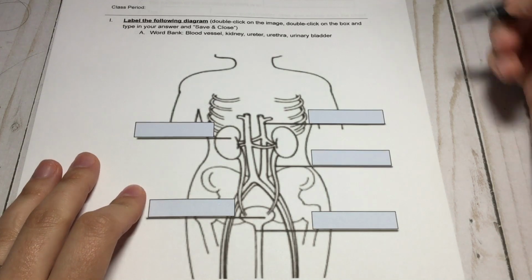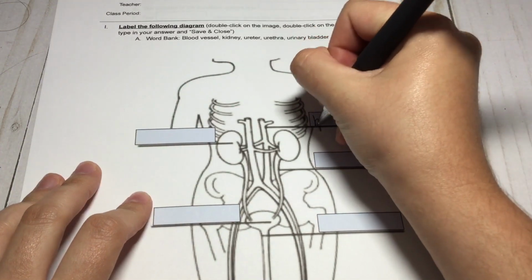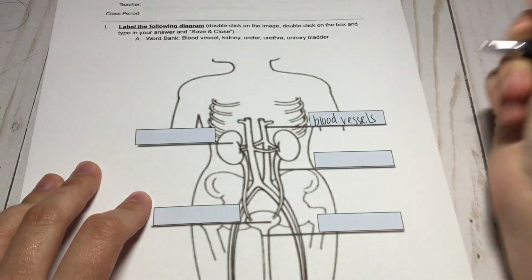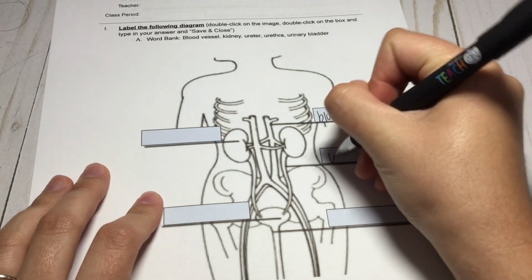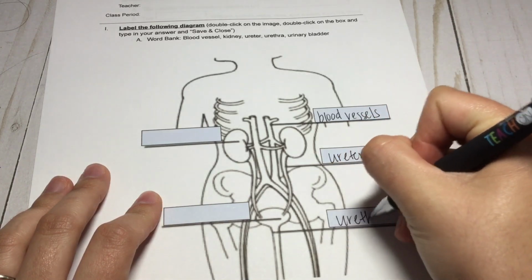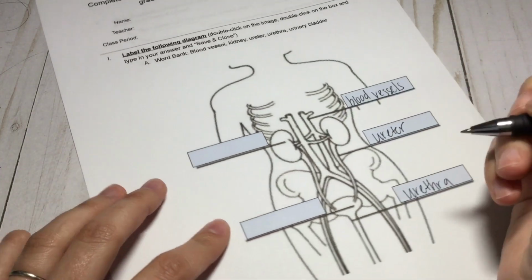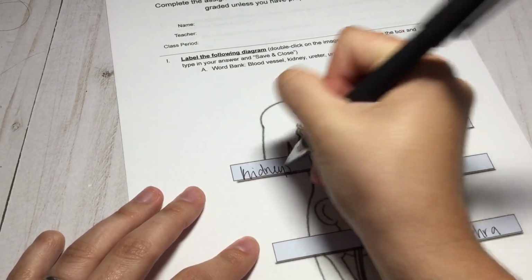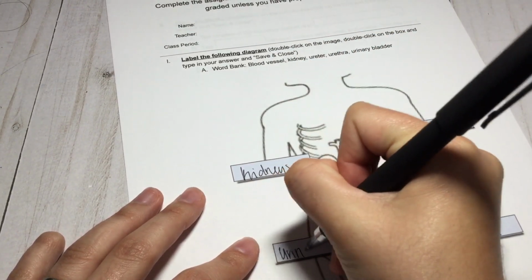Okay, so I'm going to start on this side. We have our blood vessels. The ureter, the urethra, the kidneys, and the urinary bladder.